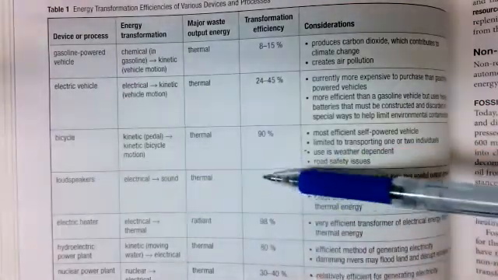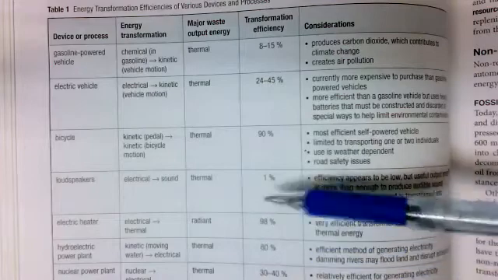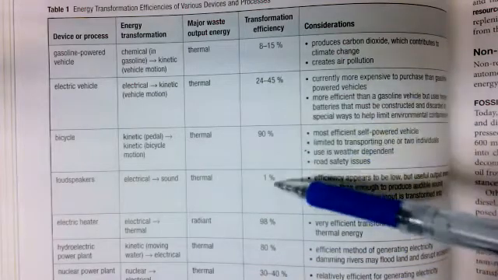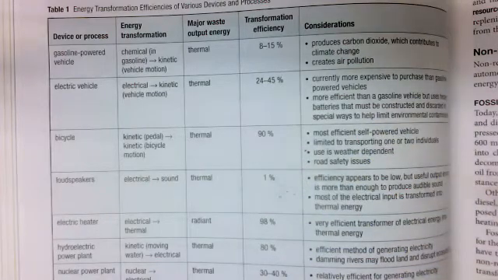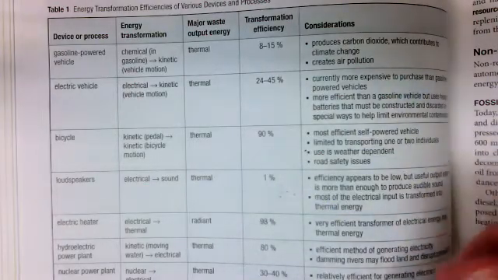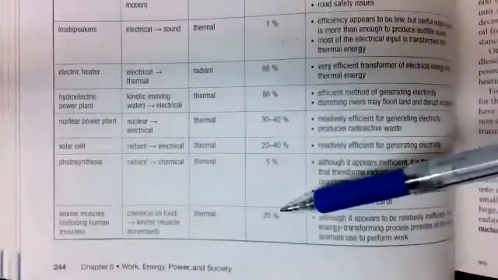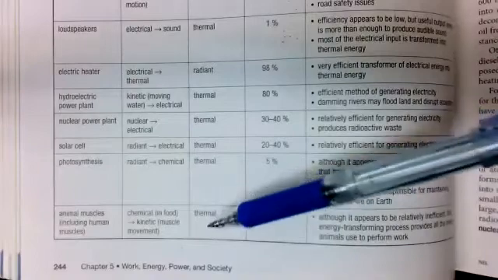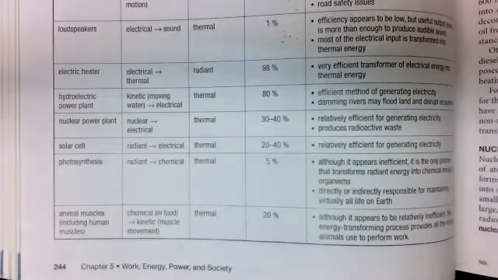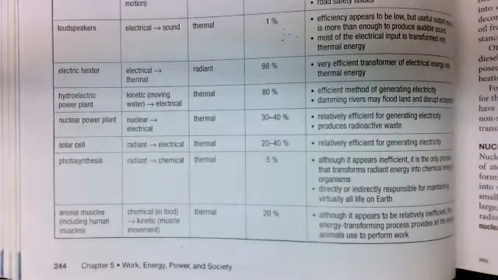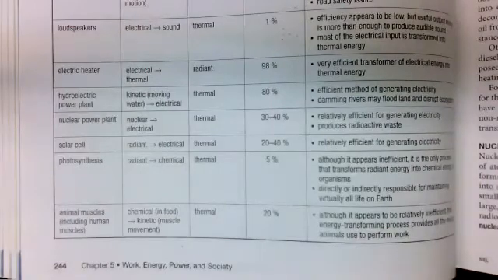A loudspeaker is 1% efficient, which is crazy. 1%. The rest, the waste given off, is heat. Animal muscles at the bottom here. Muscles, 20%, and it's heat. You heat up, and then you sweat to try and cool down.